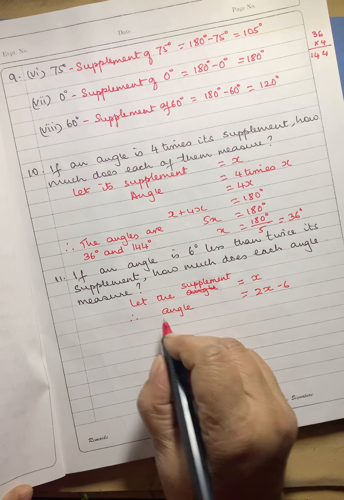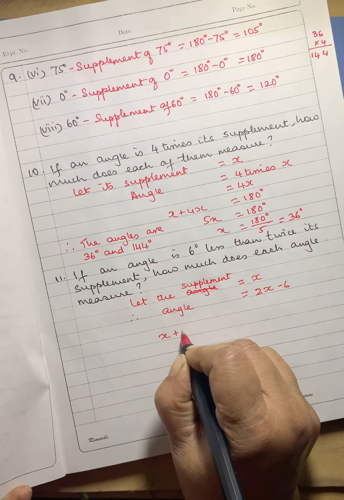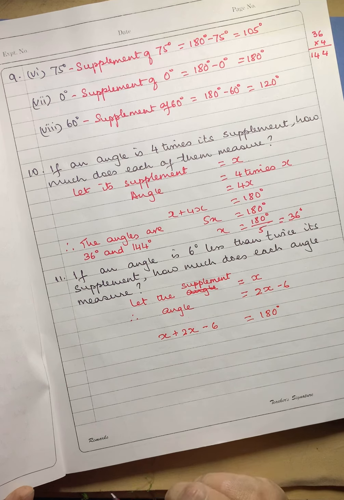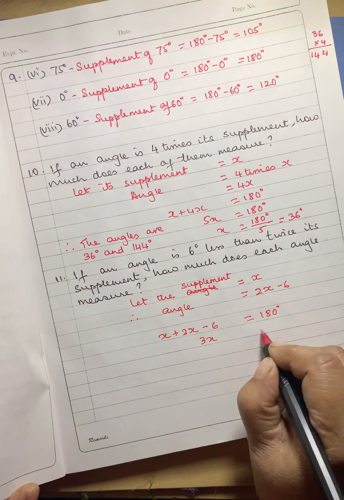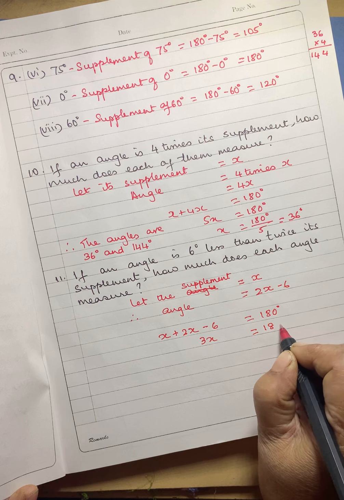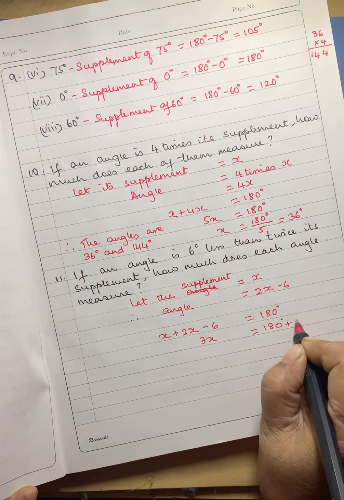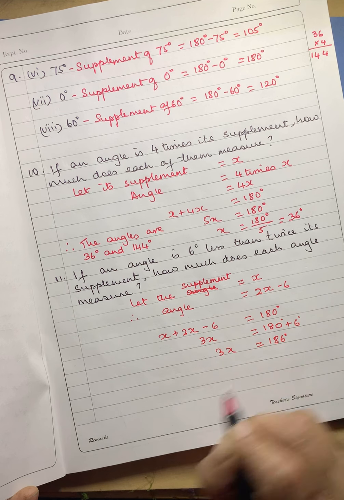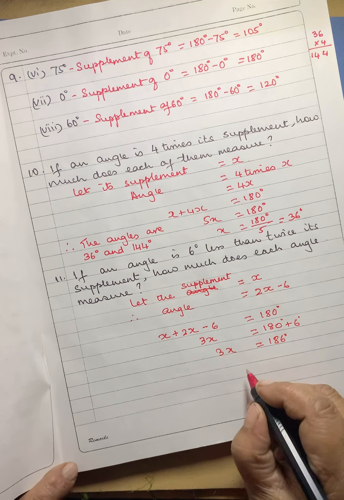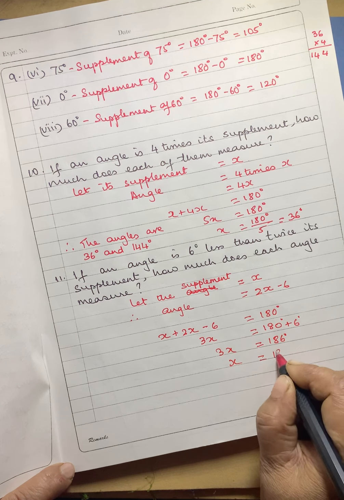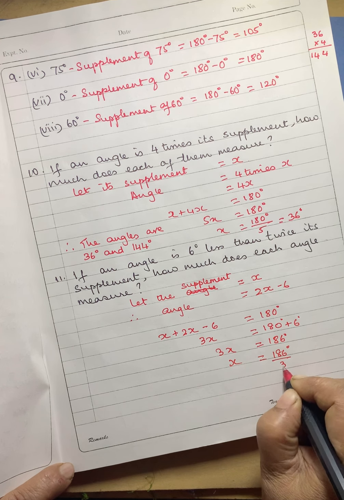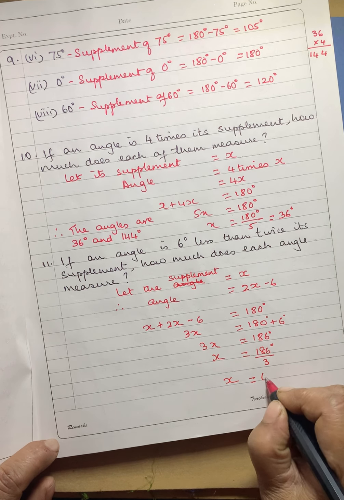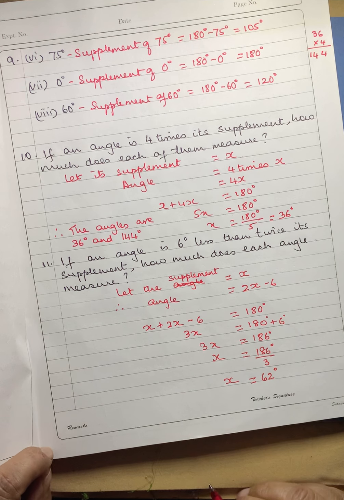So now we know that x plus 2x minus 6 is equal to 180 degrees. 3x is equal to 180 plus 6, that is 186. 3x is equal to 186. So x will be 186 divided by 3. So x is 62.